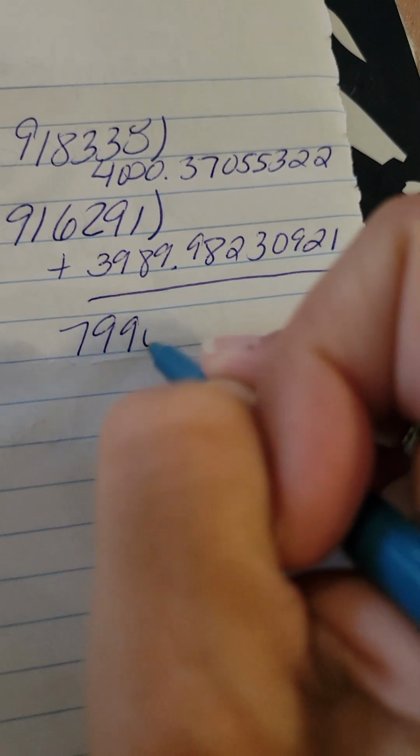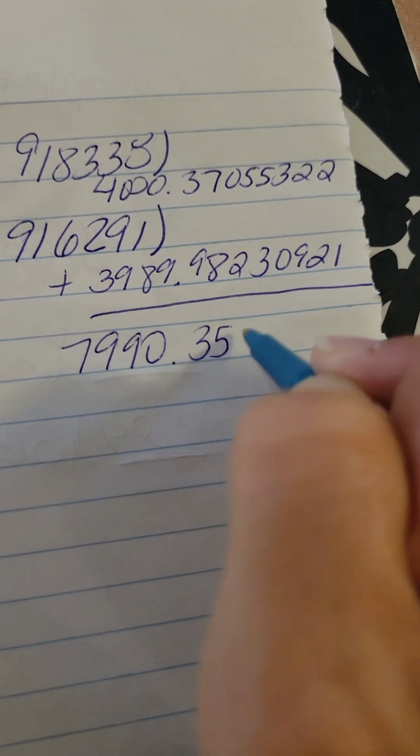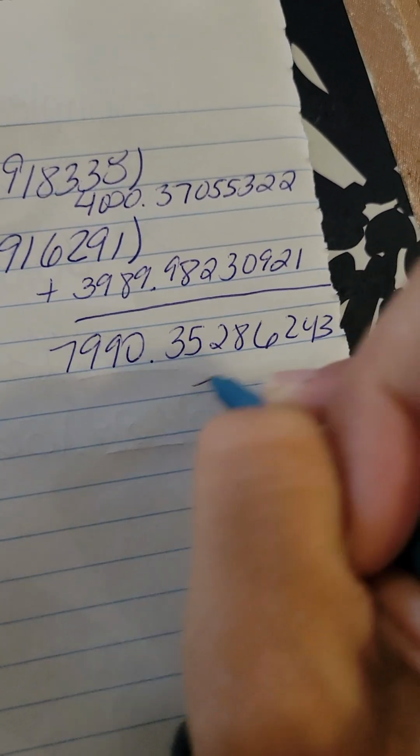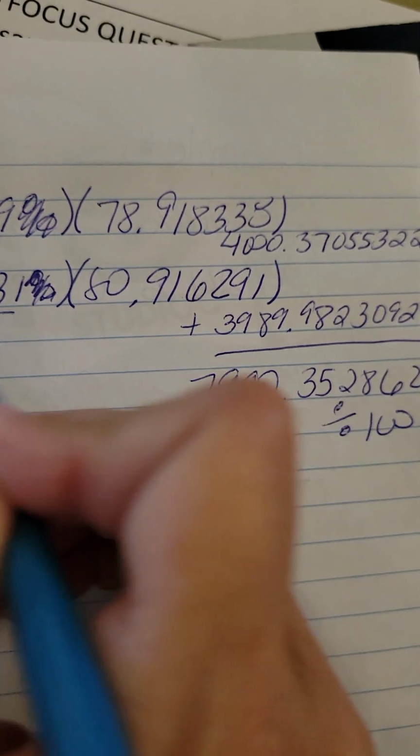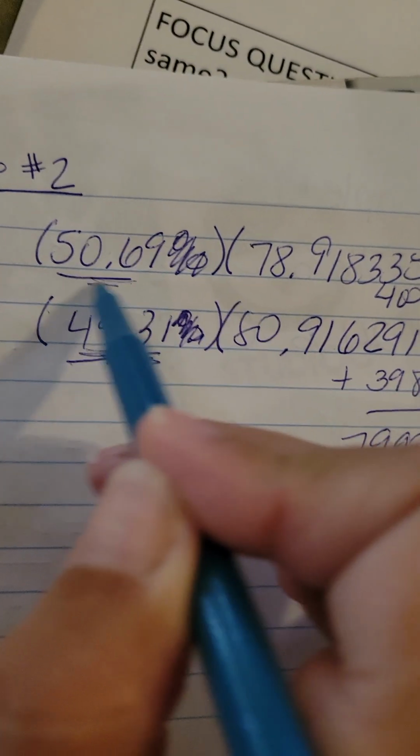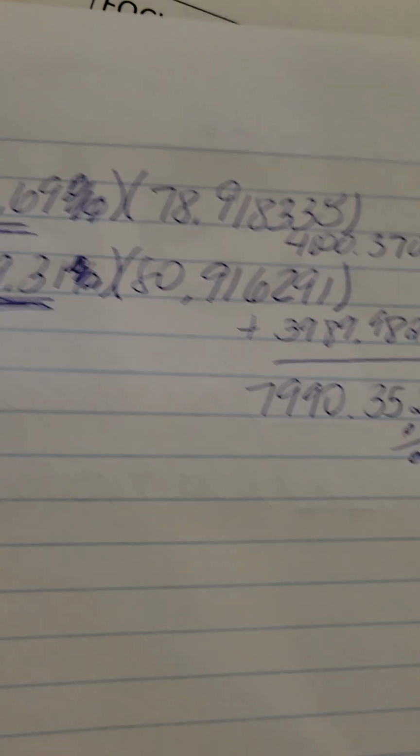All right, then I'm going to add those two numbers together like I did before, and I get 7,990.35286,243. And then last step, we divide by 100. And again, we can have 4 significant figures because this one's also given in 4.